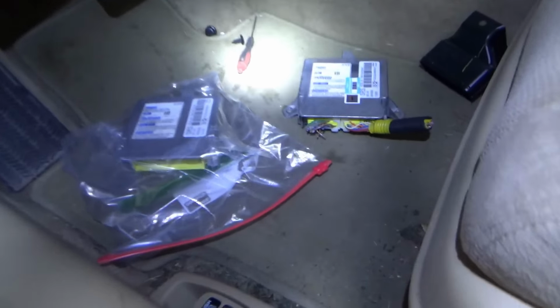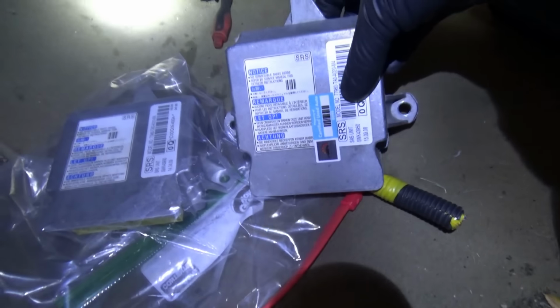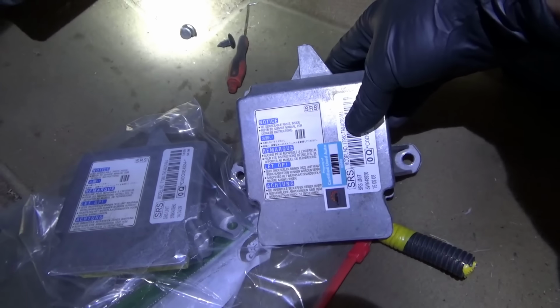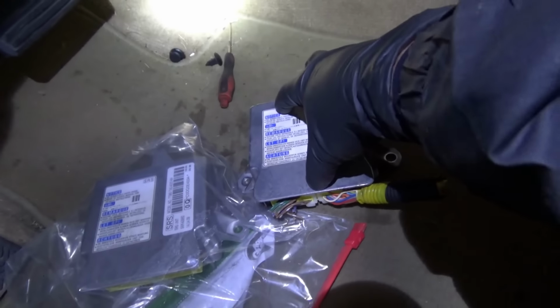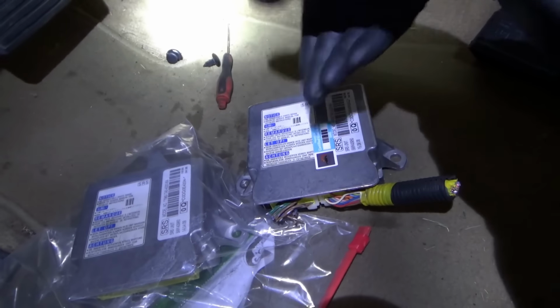Back to the 2009 Honda Accord from eBay. We have this used airbag module. Let's make sure the part numbers match up exactly, and they do. So let's plug this one in, install it on the vehicle, turn on the key, scan it for codes, and see if the airbag system comes back online.